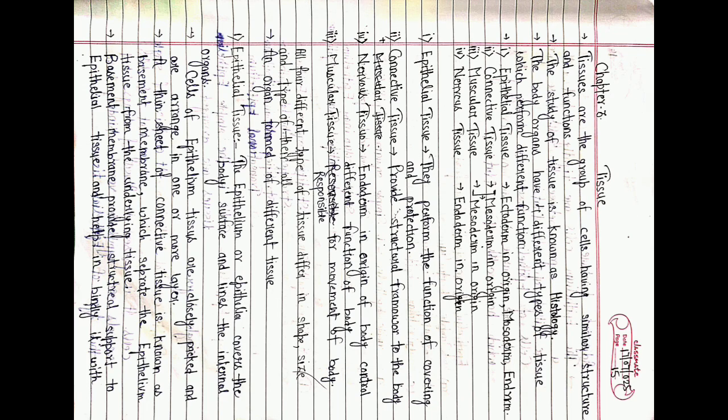Chapter 3. Tissue. Tissues are groups of cells having similar structure and functions. The study of tissue is known as histology. The body organs have different types of tissue which perform different functions.